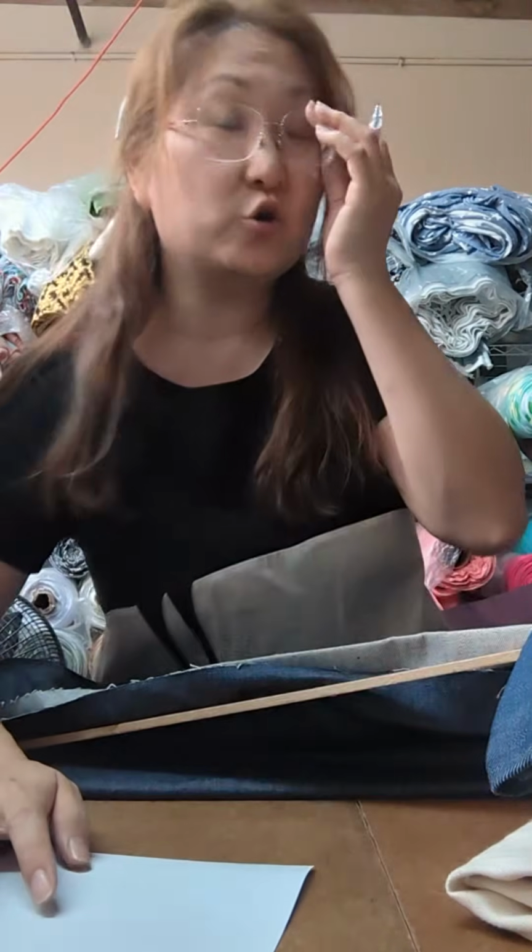Is it possible to make a shirt out of denim or pure leather? Yes and no. I made a denim t-shirt. It's actually quite thick, but that one has over 30% stretch. So it's possible, it depends. Like this one, it doesn't stretch.